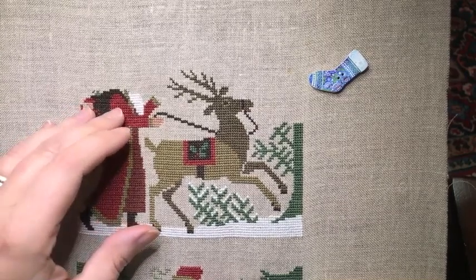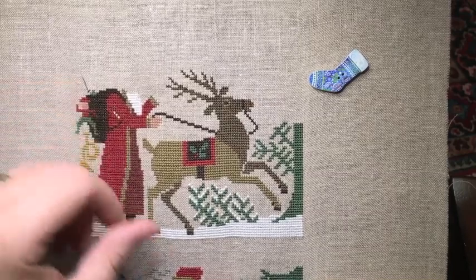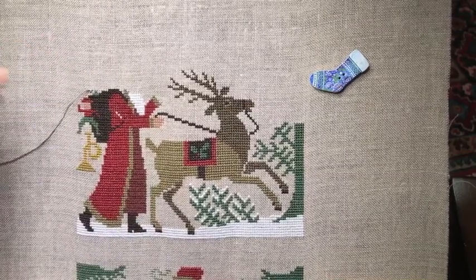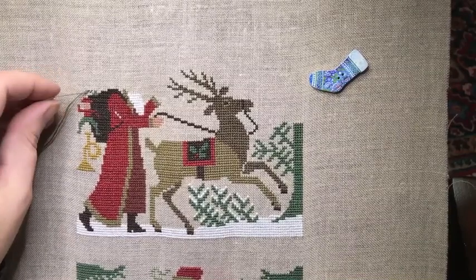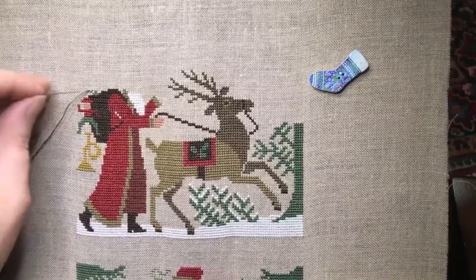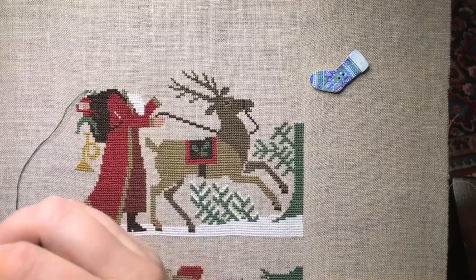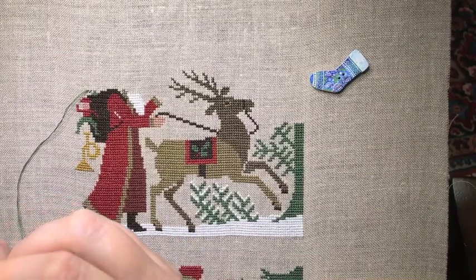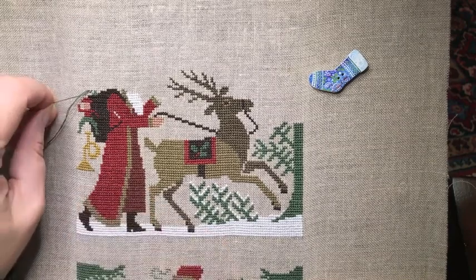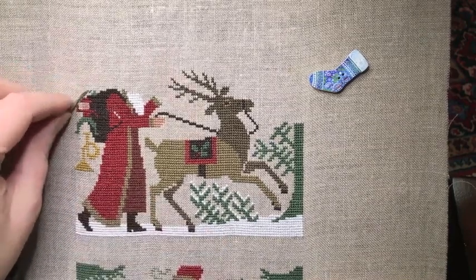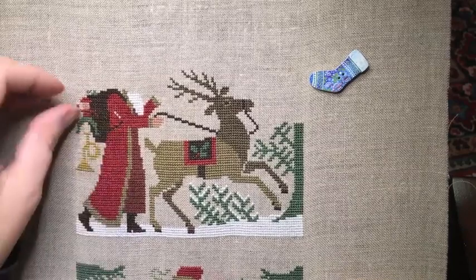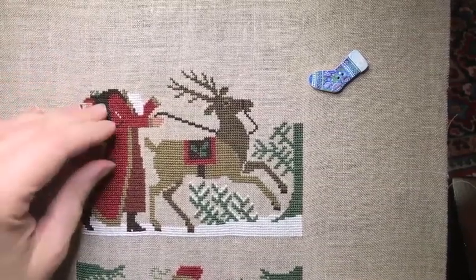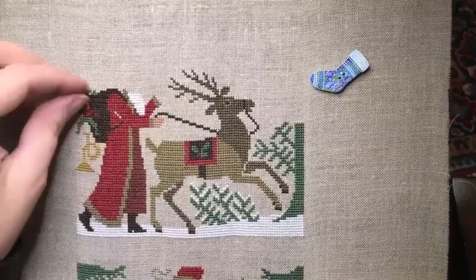So what I'm going to do is I'm going to do a single leg. 2. Now wait a sec. No. This isn't right. Where is it? Yes, it is. Single leg all the way down to the bottom of this side of the tree branch.